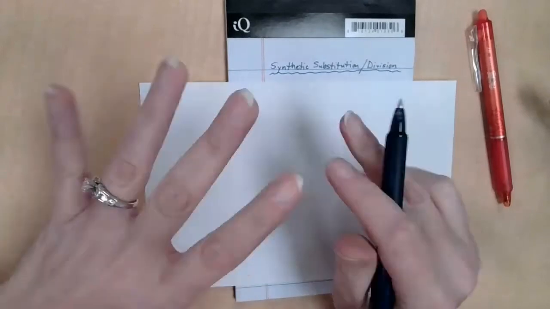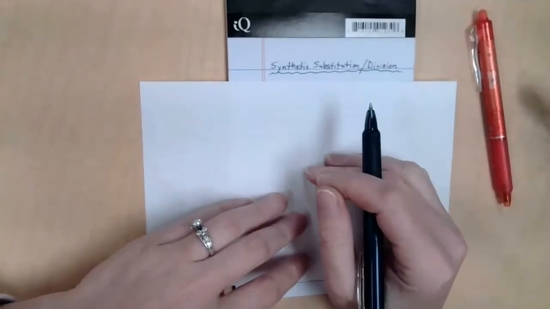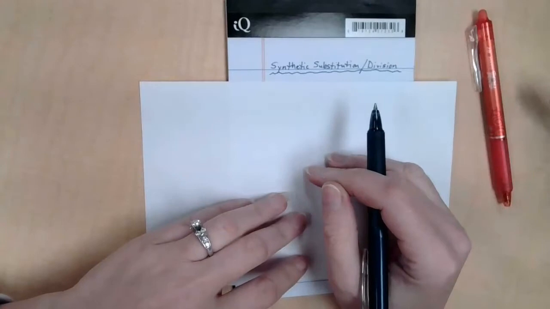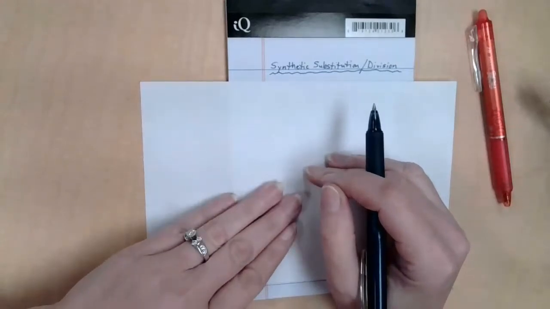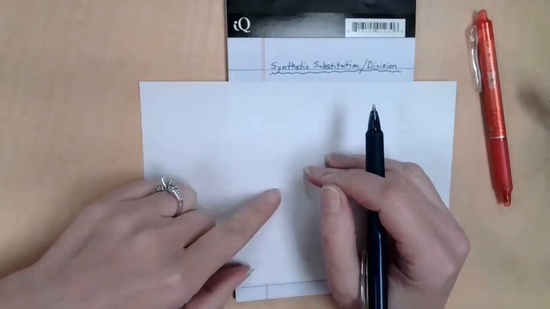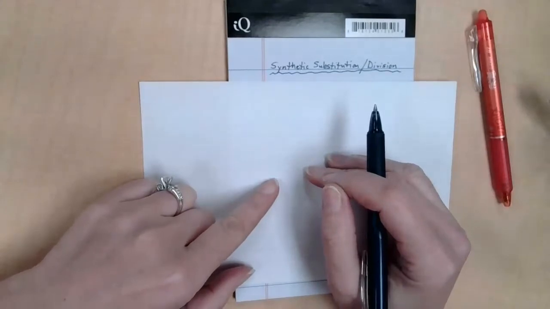Alright, this is actually one of my favorite topics. I am amazed by this every time I see it as far as how well all the pieces fit together. So I'm going to show you a couple things and show you how it all ties together and throw in a little bit of the remainder theorem while we are at it.